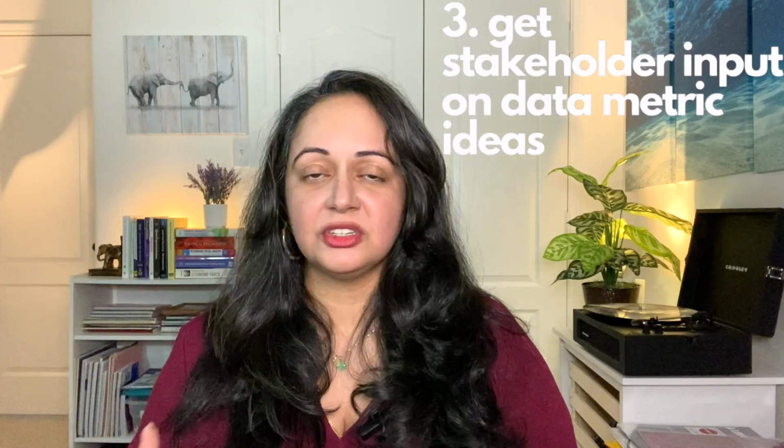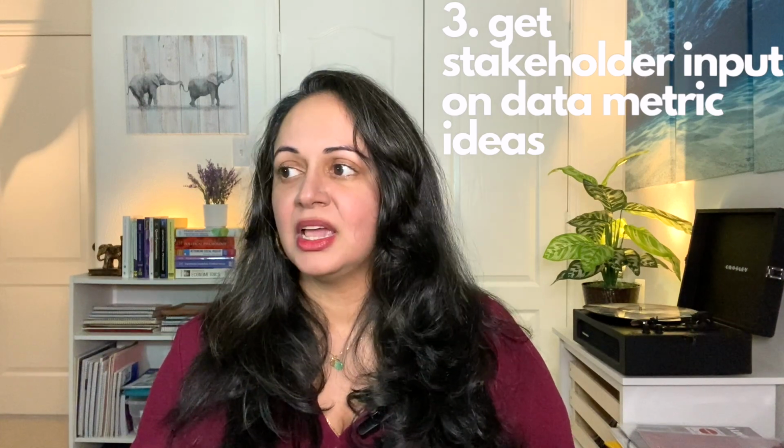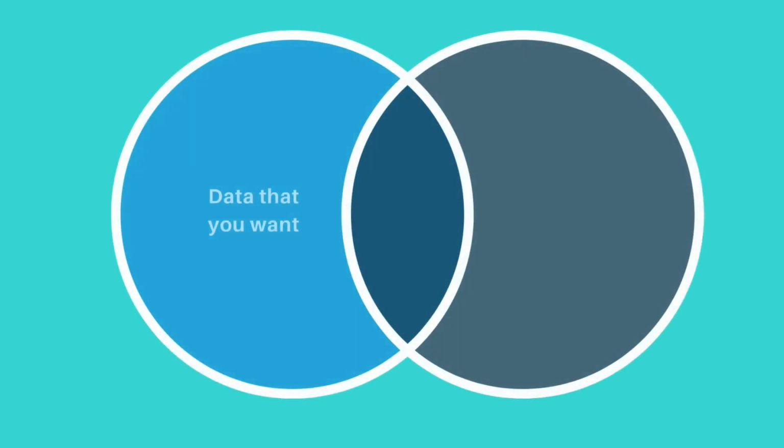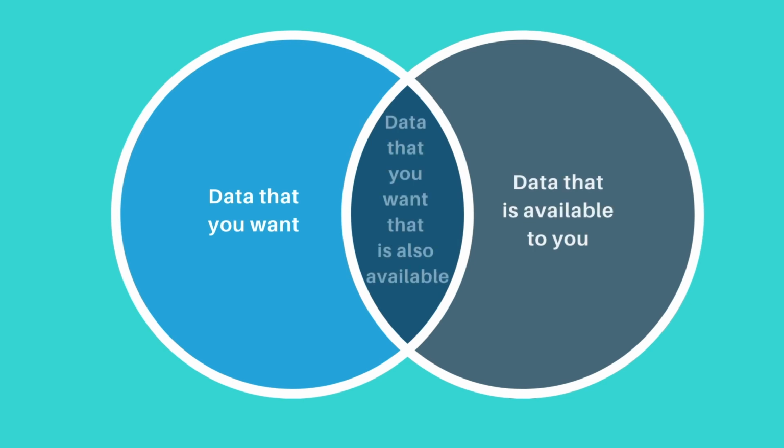A lot of times they're subject matter experts, SMEs, and it's great to get their input and feedback during this data phase. They know where the data is and who you have to be nice to get access to it. So this actually captures it. There's data that you'd love to get, there's data that's available in your organization, and you're trying to find that middle space where it meets both objectives.